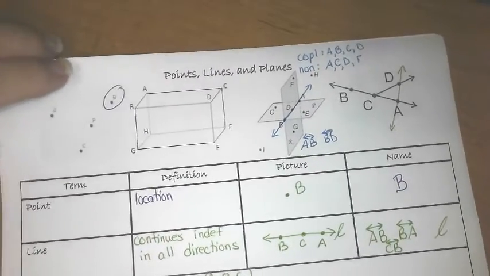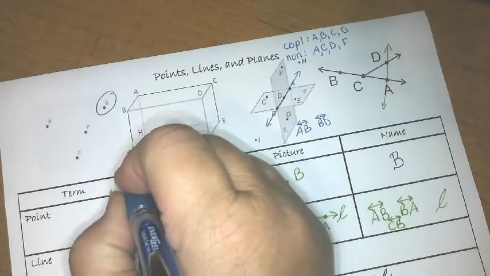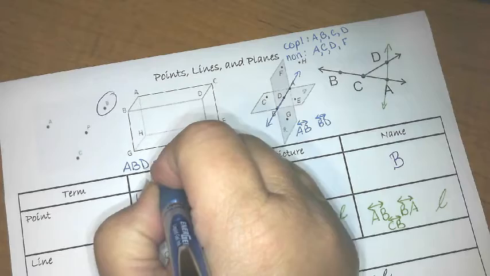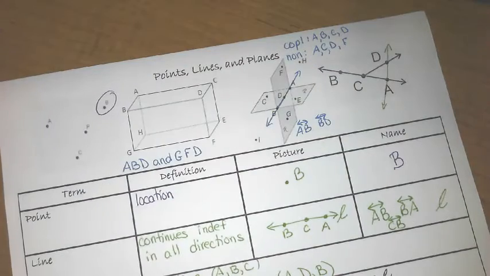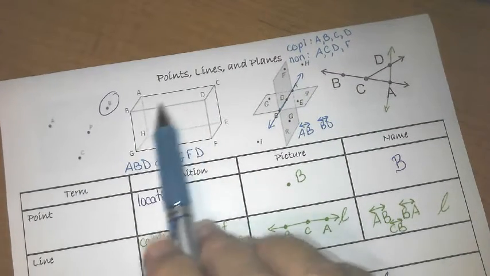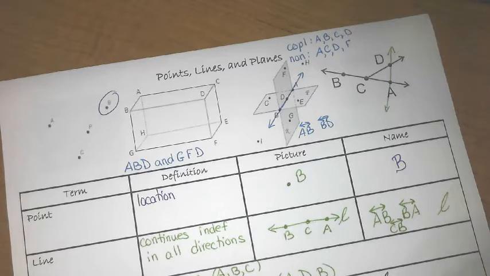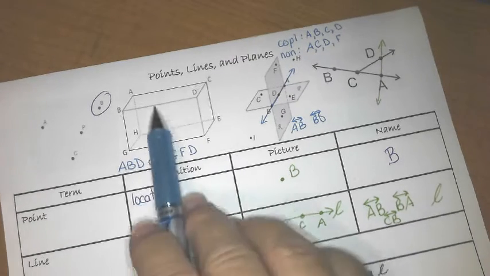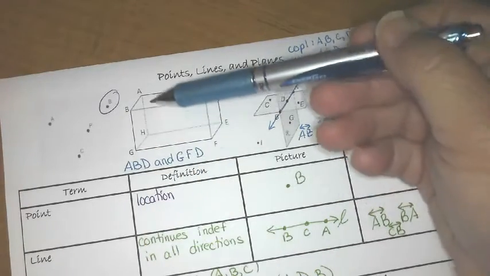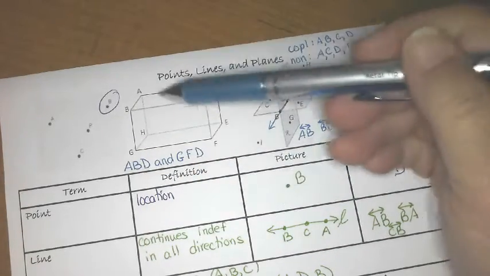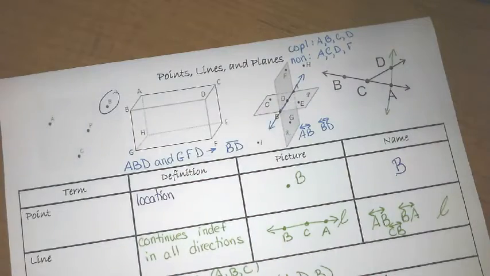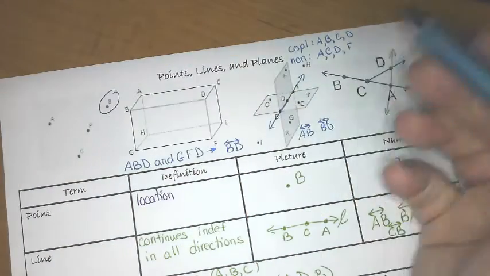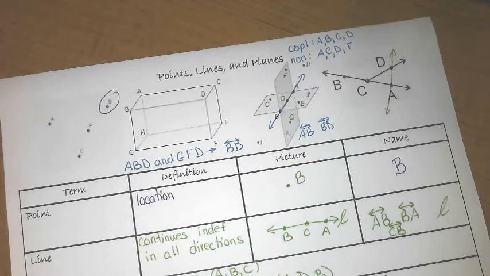If I was asking you, what is the intersection of plane A, B, D and plane G, F, D in this rectangular prism? It looks like a box. There's a couple of ways you could identify them. Plane ABD represents the top of the box. Plane GFD represents the front of the box. So you're asking yourself, where does the top of the box meet the front of the box? And you would probably say at BD. Now we said the intersection of 2 planes is a line, so technically we should say line BD, but because you're looking at a rectangular prism, segment BD would be acceptable.